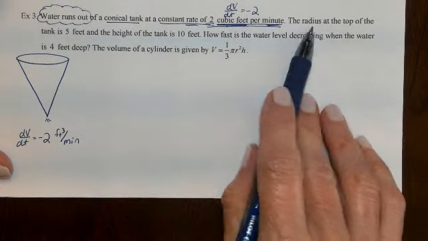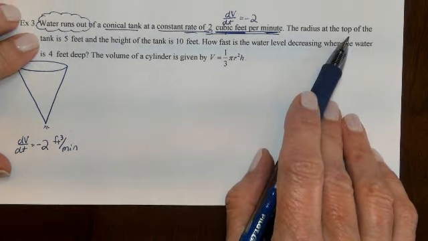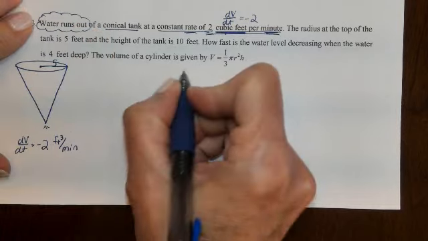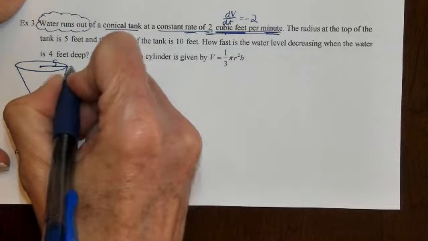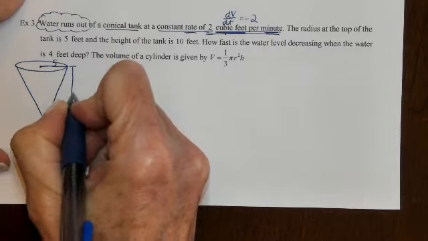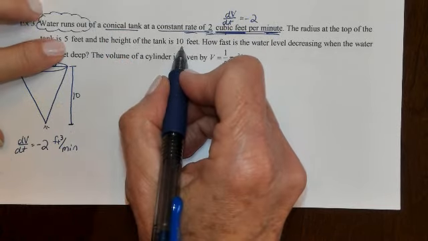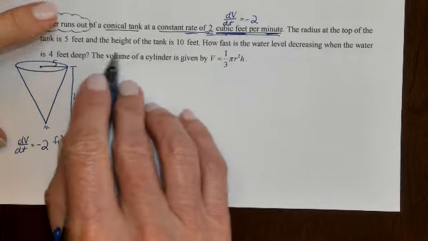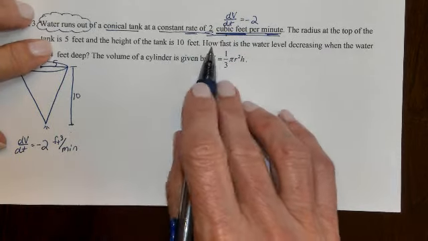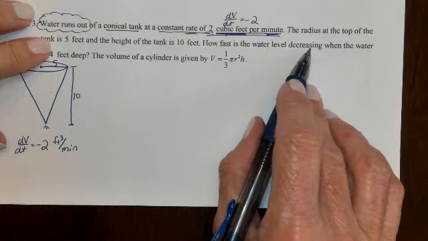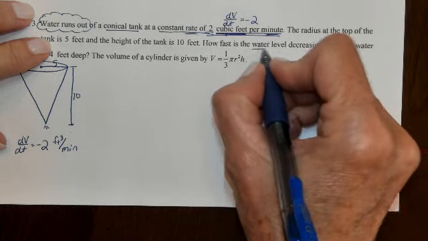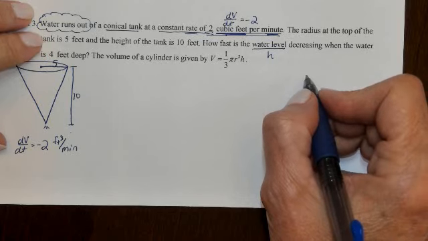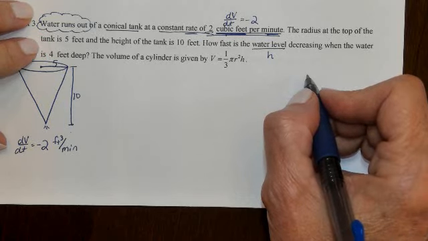The radius at the top of the tank is 5 feet, and the height of this tank is 10 feet. Well, what does that mean for us? Let me finish reading the problem. How fast is the water level decreasing? Well, water level would be the height. How fast is the water level decreasing when the water is 4 feet deep?